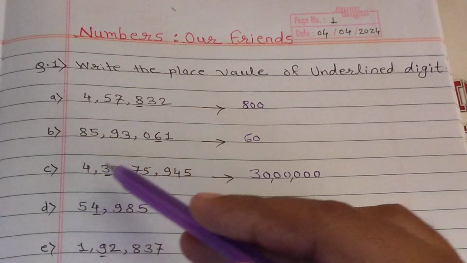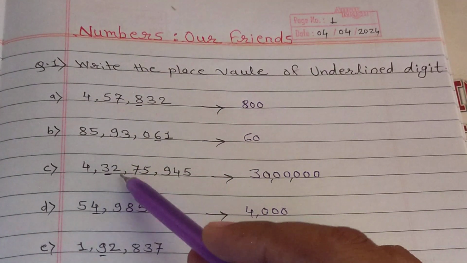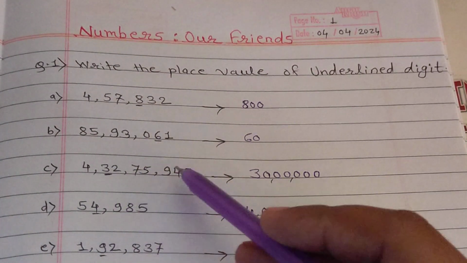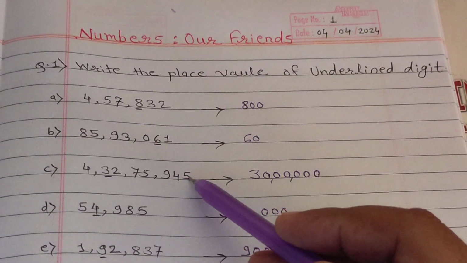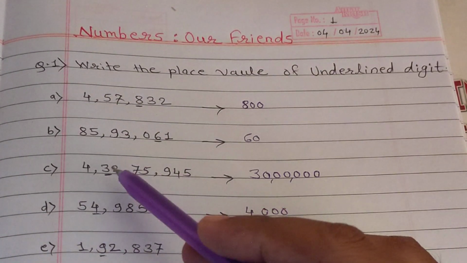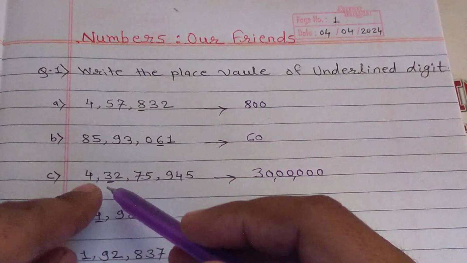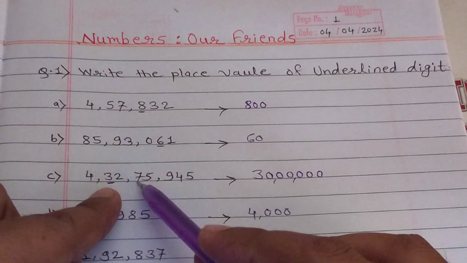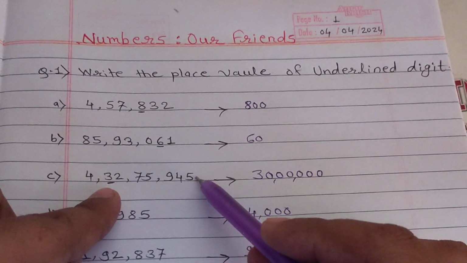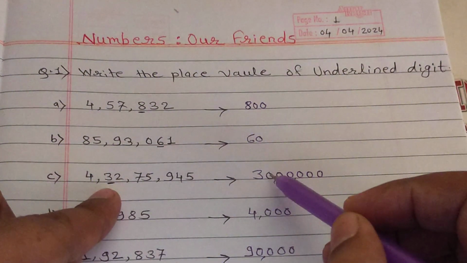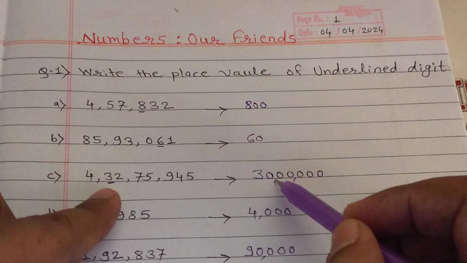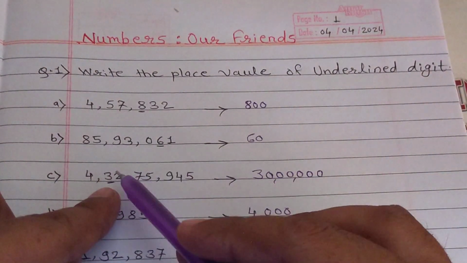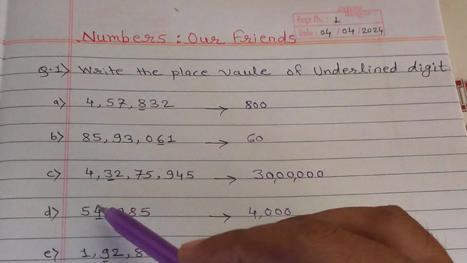Now in this number 4,32,75,945, we have to find the place value of digit 3. So write first 3 and then 1 2 3 4 5 and 6. So write 6 zeros after 3 and we get 30 lakh. 30 lakh is the place value of this 3.